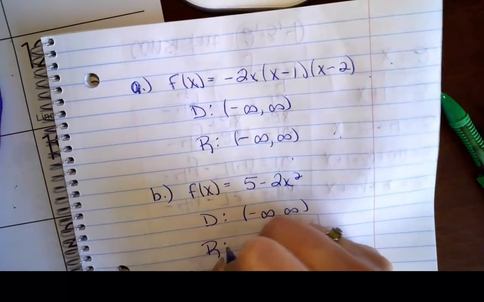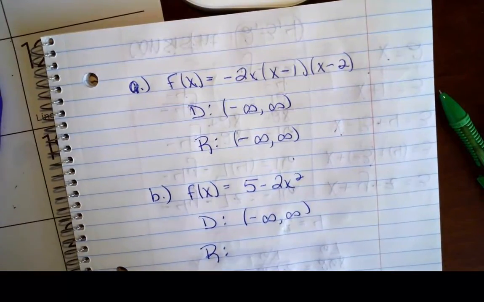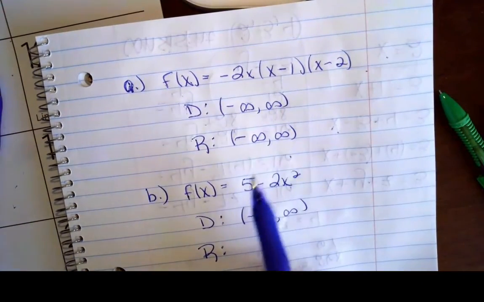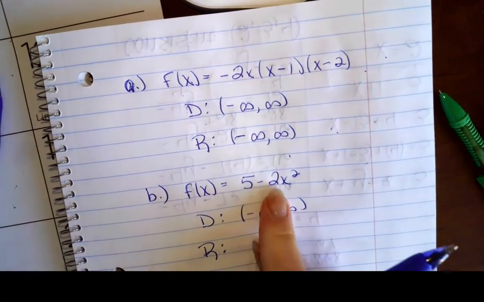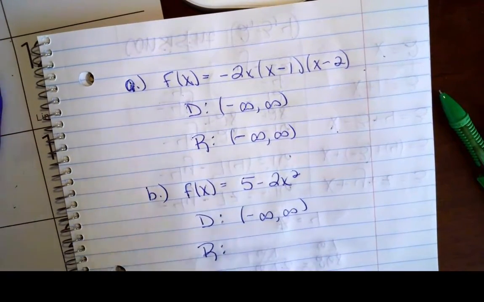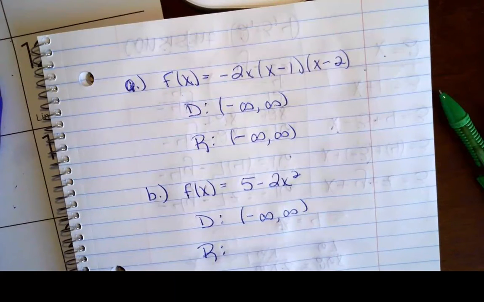Okay, what's my range? So I need to look and see what I've got. Up here, this was in factored form. This is in polynomial form, so I can just look and say, okay, this is an x squared. So now we have to look and think about what our range is. What on God's green earth is our range? When I look for my range, I want to see what the tallest number that f can be is and what the lowest number can be.